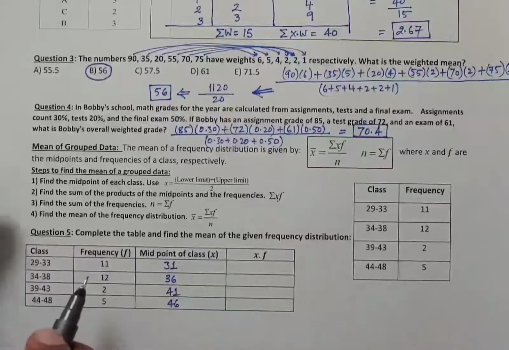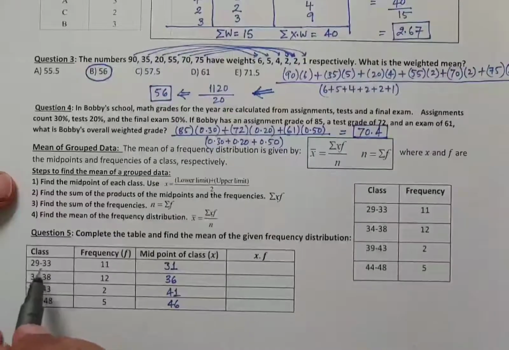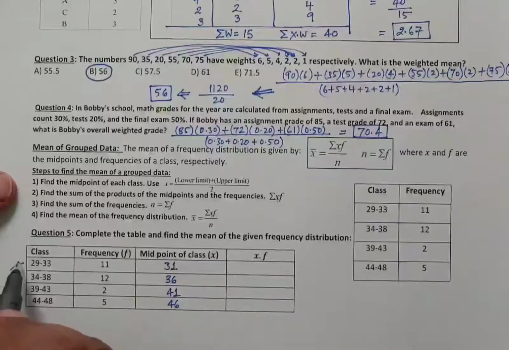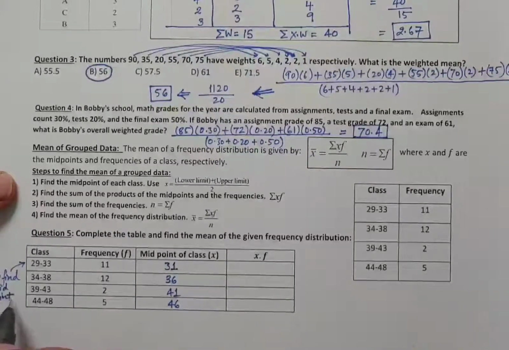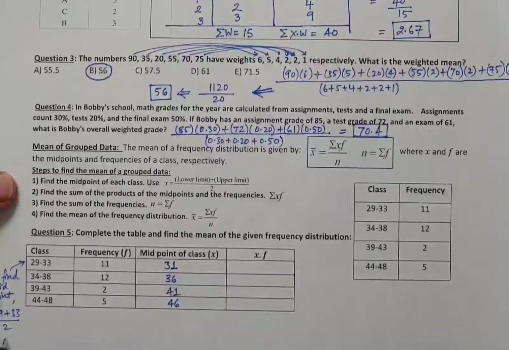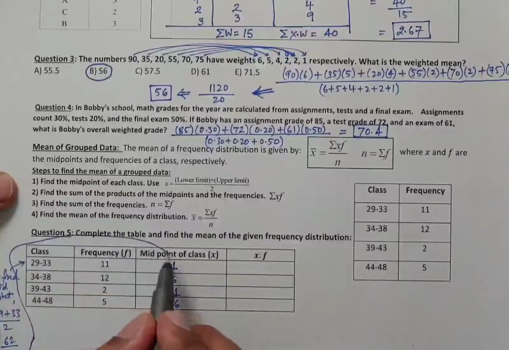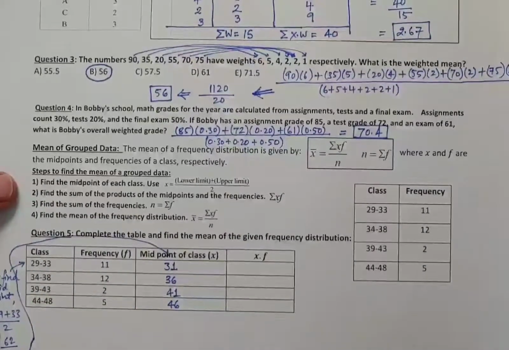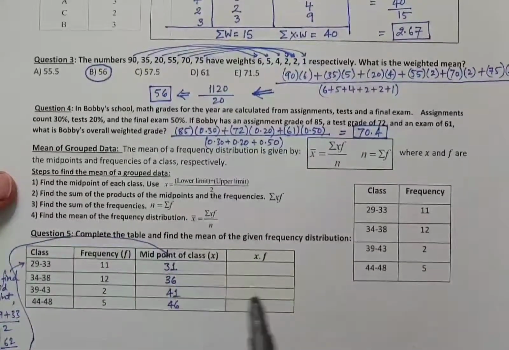Okay, so let me write here, to find the midpoint, you do 29 plus 33 divided by 2. So you get 62 divided by 2, which is 31, right? And so this 31 is the one you put here. Okay, so that's how we get these midpoints.